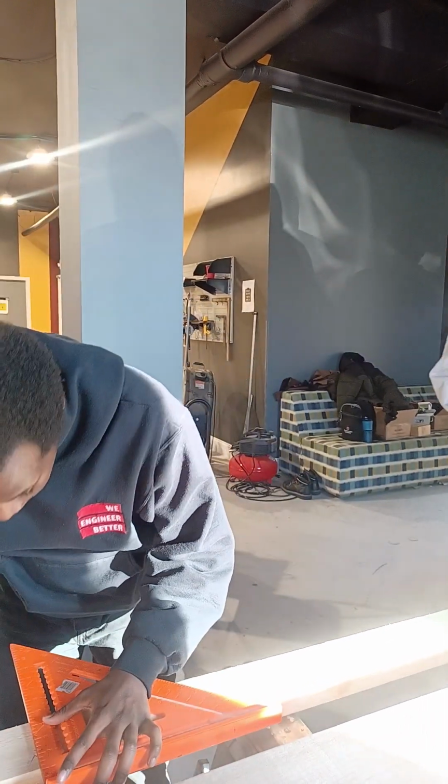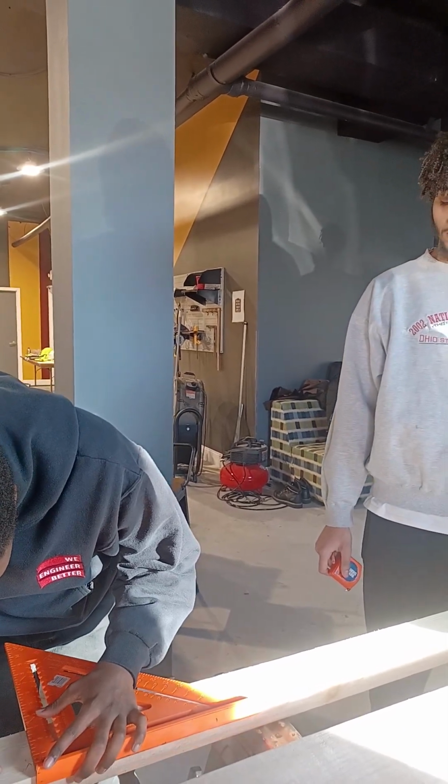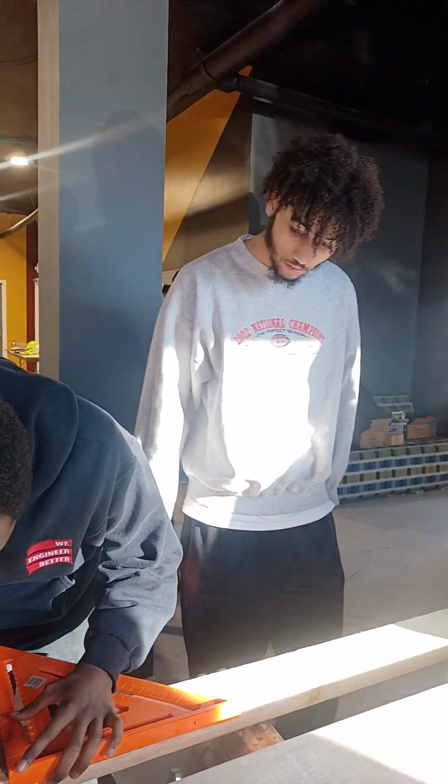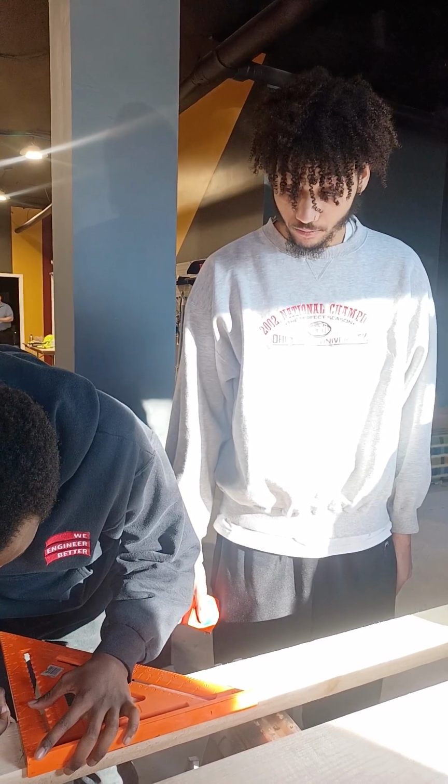Now those jack studs are gonna want to be 3.5 inches shorter than the 81 and a half. You're ready to cut, and then I'll get the next one. Two of them have to be short, right? Yeah, 3.5 inches shorter.